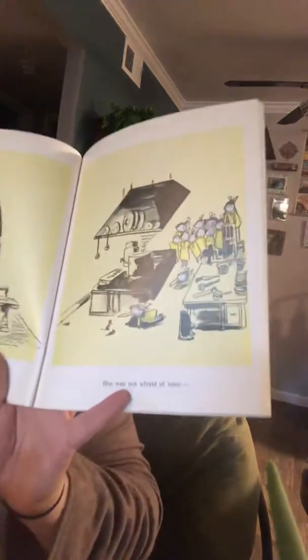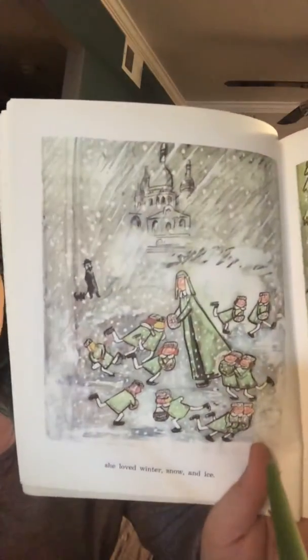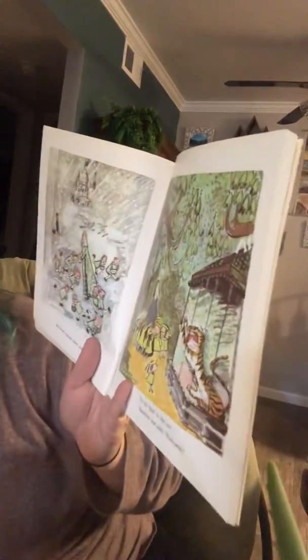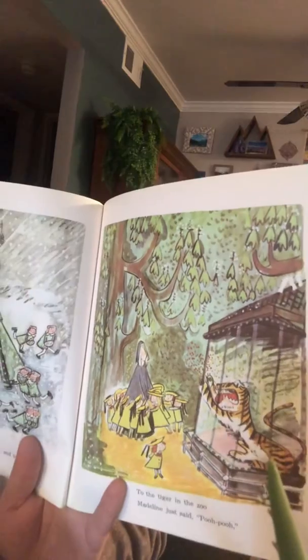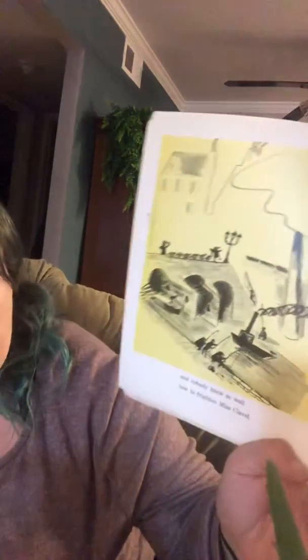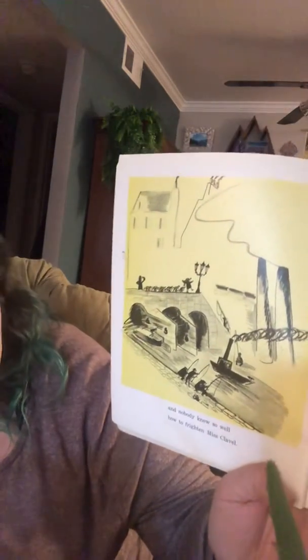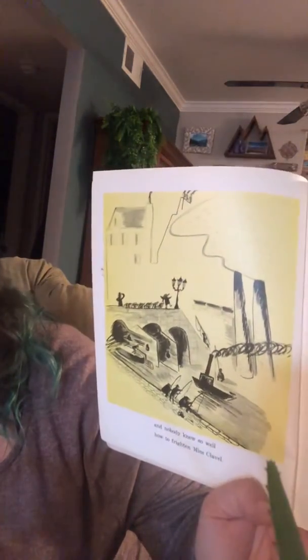She was not afraid of mice. She loved winter, snow, and ice. To the tiger in the zoo, Madeline just said, pooh, pooh. I don't think she's afraid of him. And nobody knew so well how to frighten Miss Clavel.